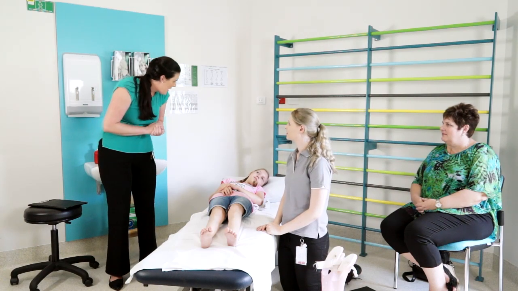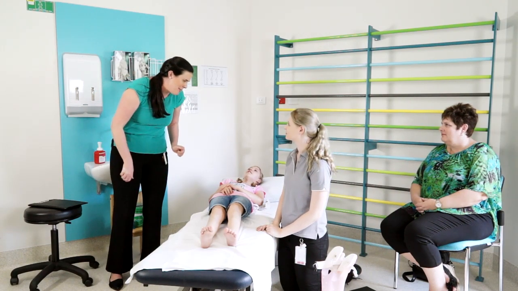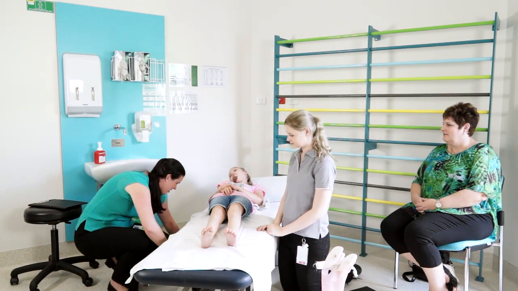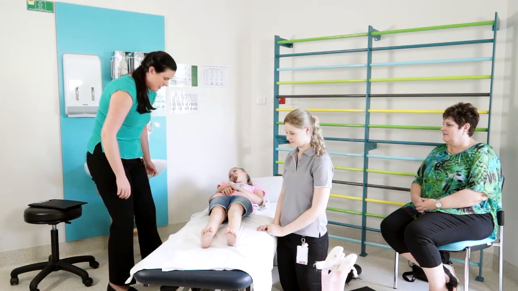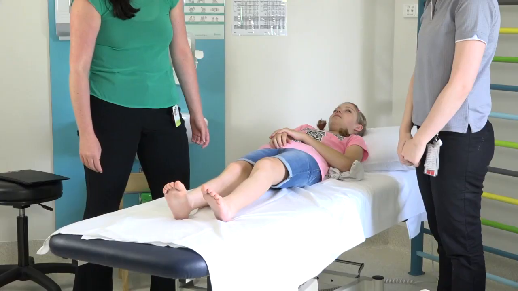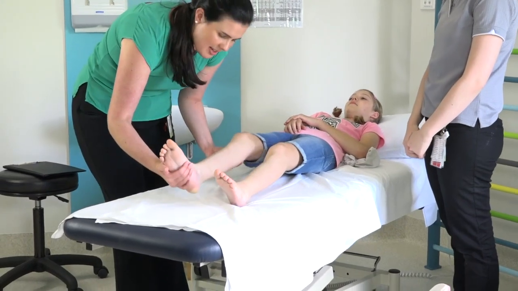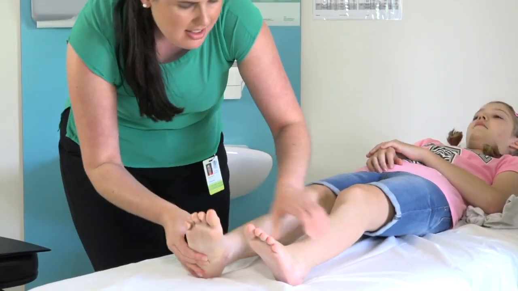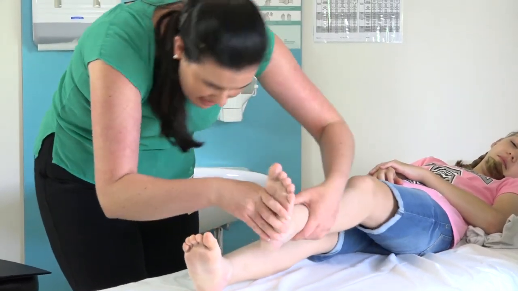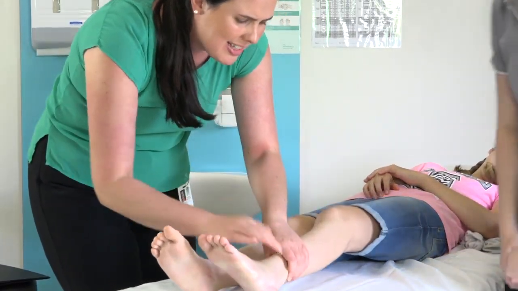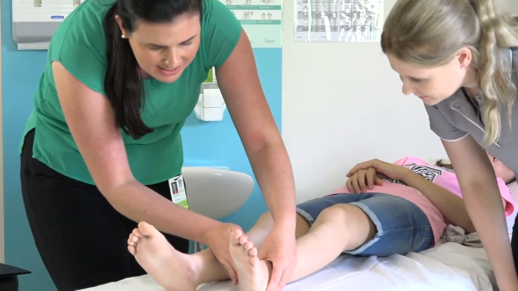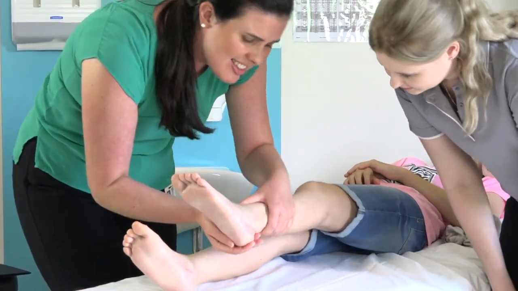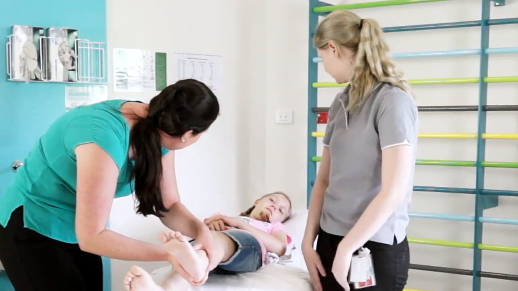Okay, Kiara, do you mind if I have a little look at your legs? I'm just going to bring the bed up a little bit first. Is that alright? Don't jump off it. Alright, let's have a look at your skin. Hannah, can you see how it's really red over her malleoli? And particularly her heels? Is that where it's hurting, Kiara?